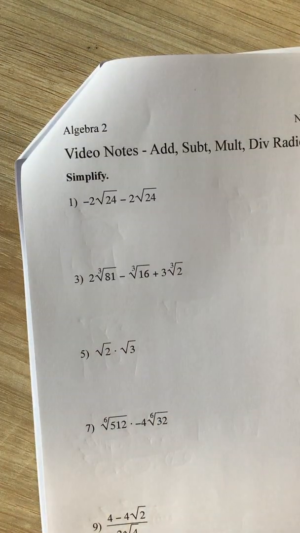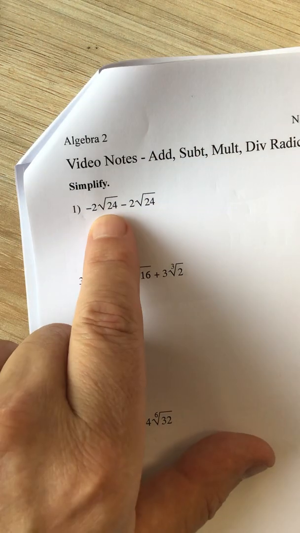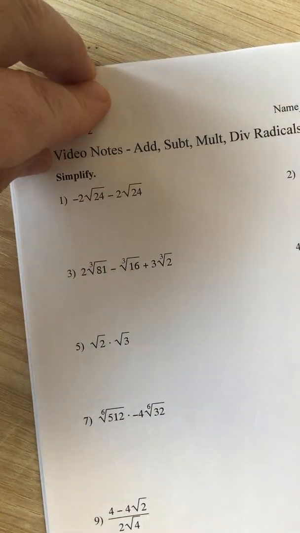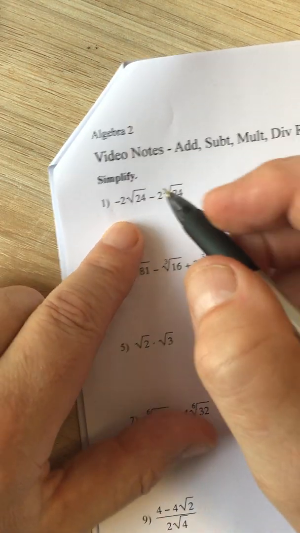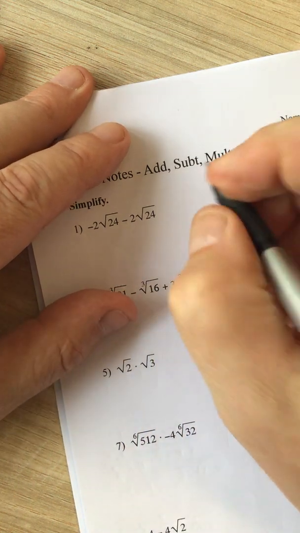All right, now that the last lesson allowed us to simplify square roots down to their lowest square root value, to add and subtract them, they have to be exactly the same. So like a square root of 24 and a square root of 24, those will go together.